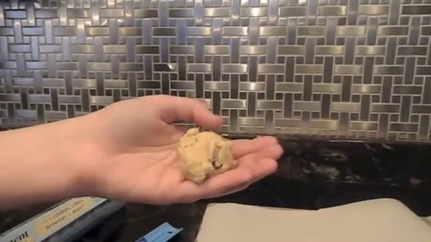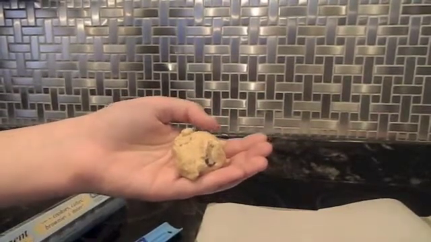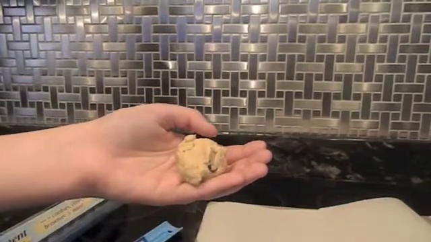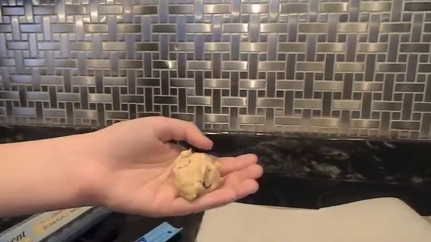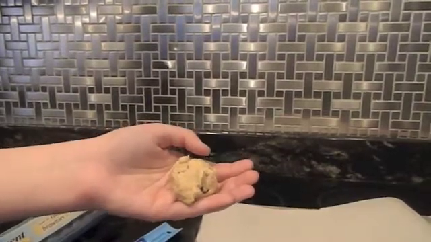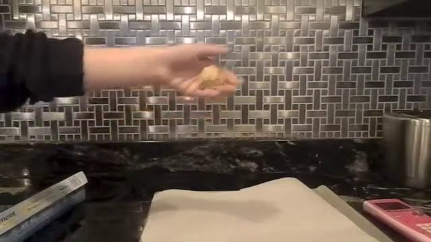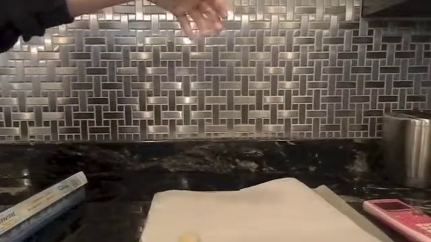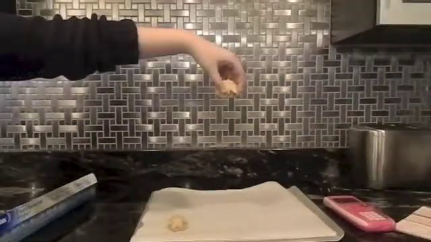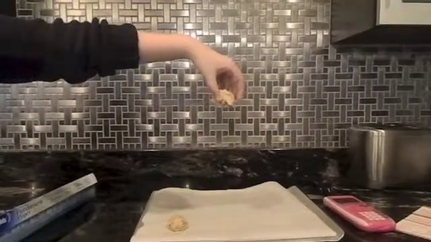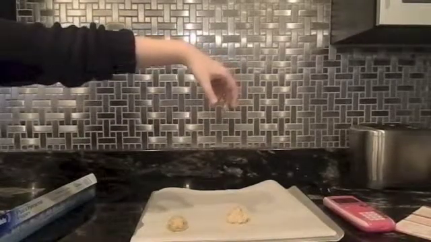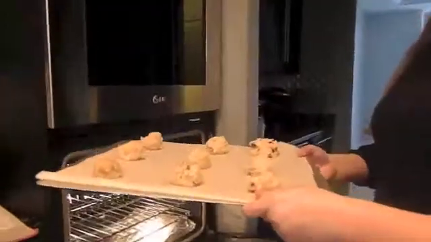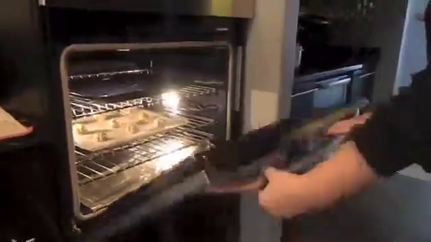This cookie has a mass of 0.031 kilograms, and it also has a volume of 1.414 times 10 to the negative 5 meters cubed. It falls with a force of 0.3 newtons. This cookie has a mass of 0.036 kilograms, slightly bigger than the other cookie. It falls with a force of 0.35 newtons. After we've rolled out all the cookies, it's time to put them in the oven.